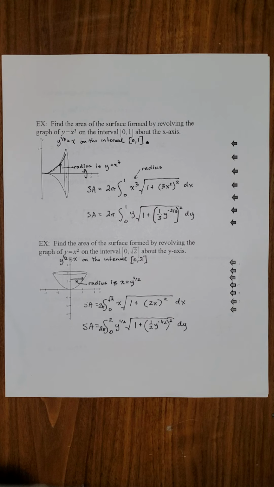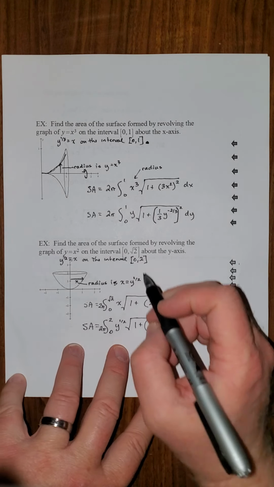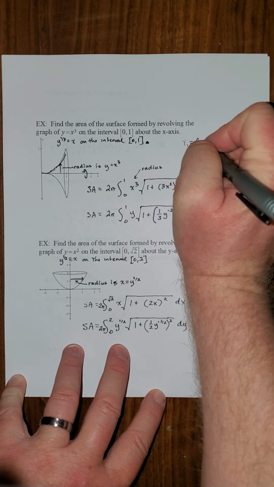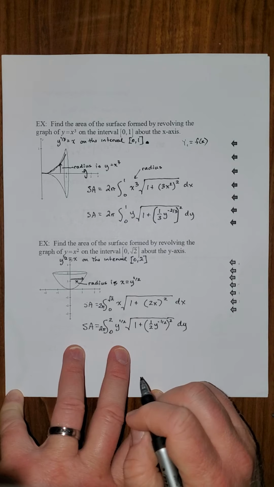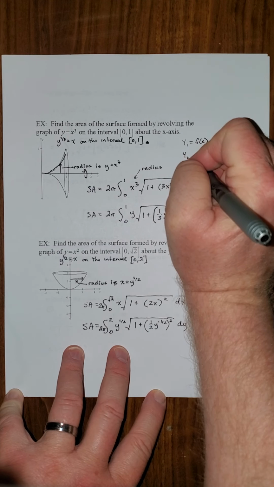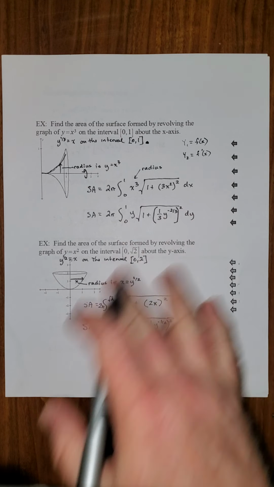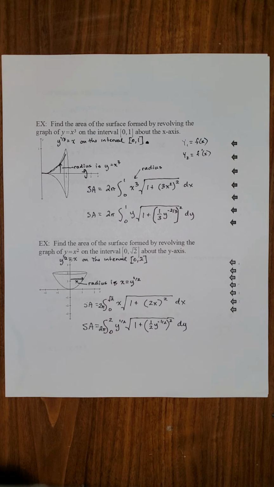Again, you can pause the video. You can try and punch it in. My advice again is feel free to let y1 equal your function on your calculators. Let y2 equal the derivative. This would be much easier to plug in without all this clutter if you do that.